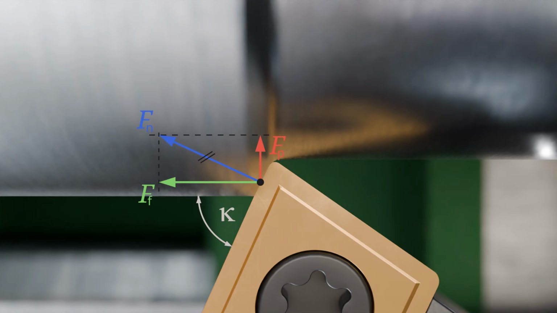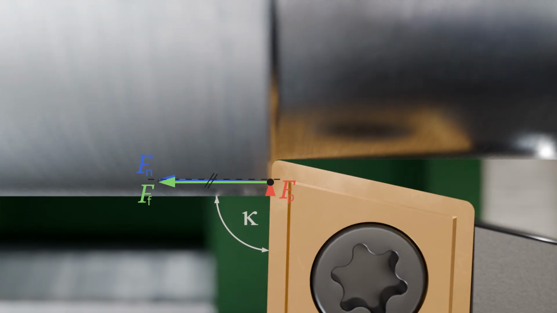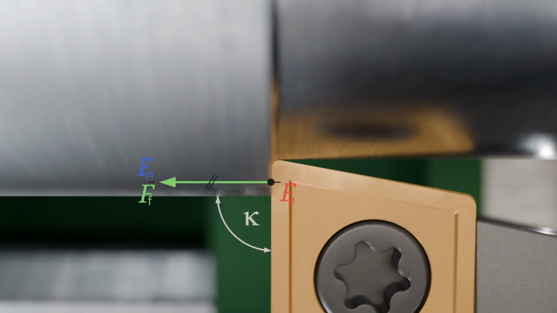the longer effective engagement length and improve heat dissipation. However, the passive forces, which cause bending of the workpiece and vibrations, are relatively large at small approach angles. Therefore, during finishing or when turning long, thin workpieces, a large approach angle around 90 degrees is chosen.